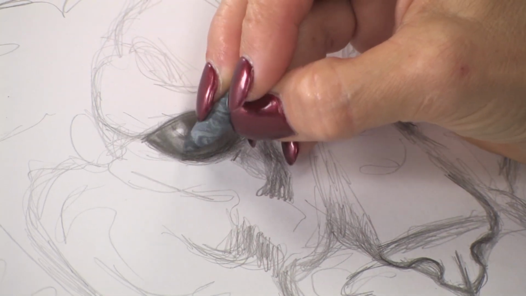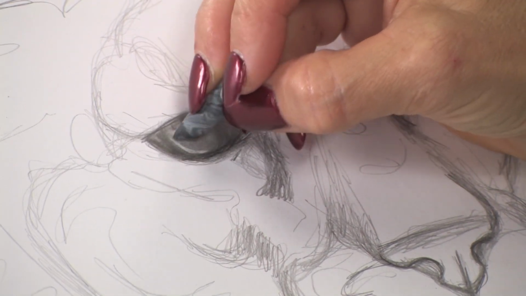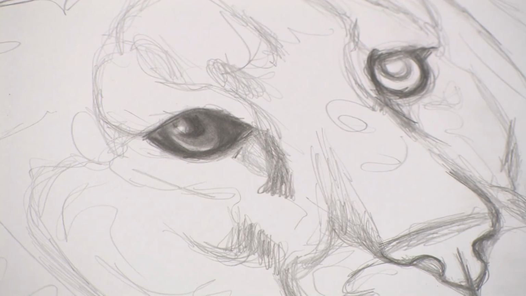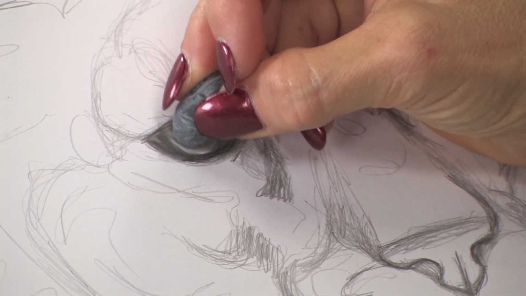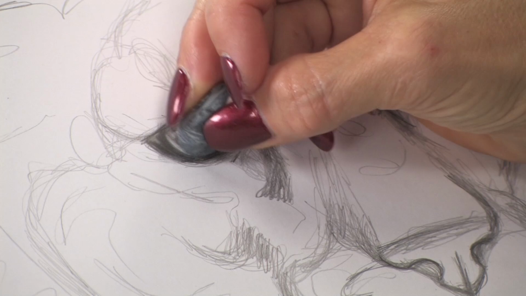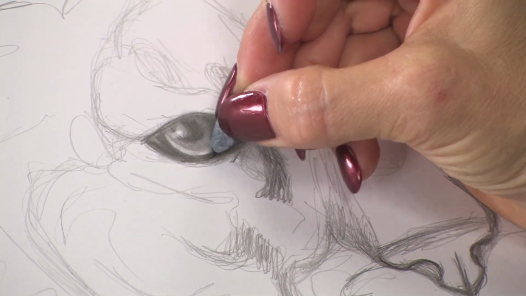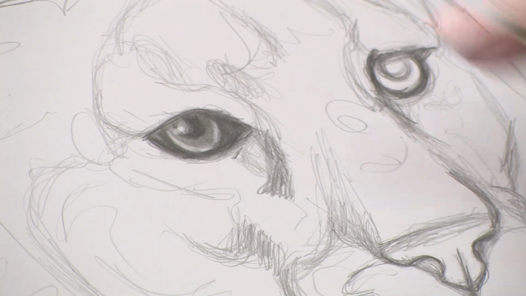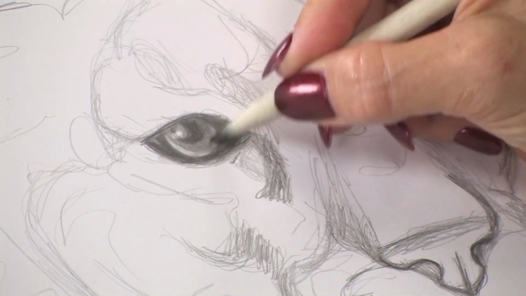And I'm going to put a little rim of light around the iris like that. Can you see how shiny that eye is starting to look? You don't want it to have cross-hatching or sketchy lines in there. This is very smooth and glassy, and this blending is what makes it look like that.